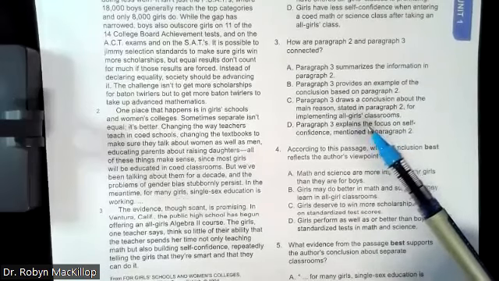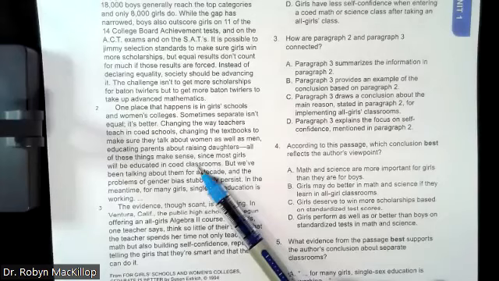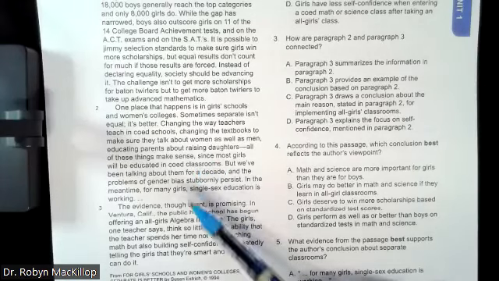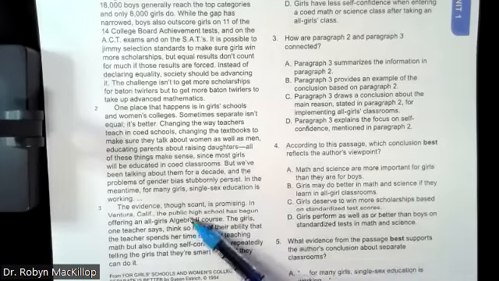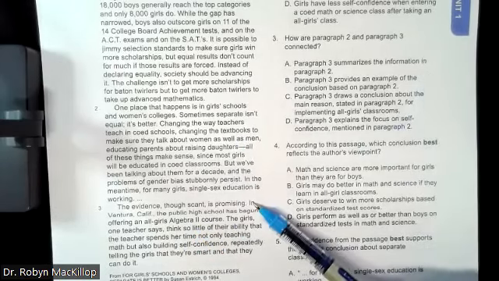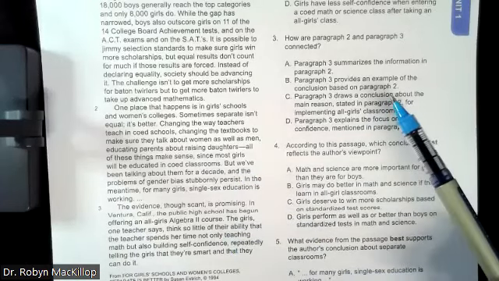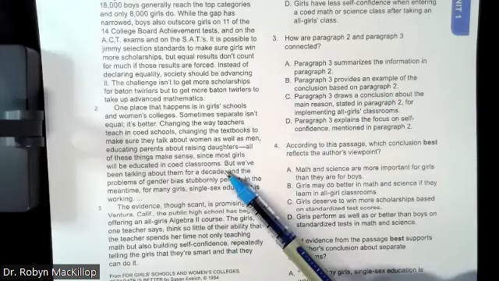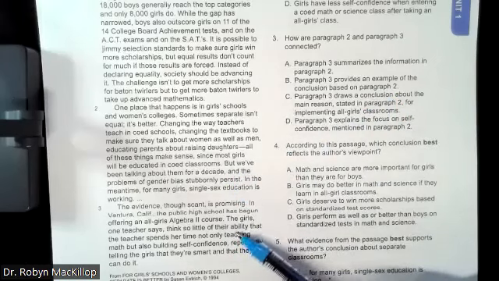How are paragraph 2 and 3 connected? So here they're talking about what they can do. Here's an example of how it worked. They tried it and it worked. So does 3 summarize the information from 2? Does 3 provide an example for 2? Does 3 draw a conclusion? Or does 3 explain the focus?